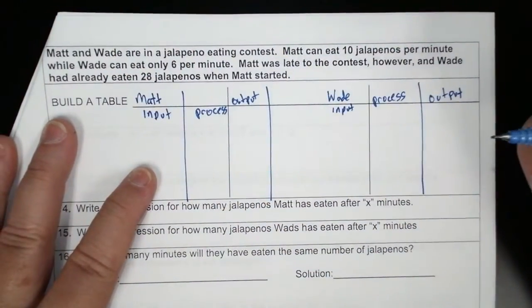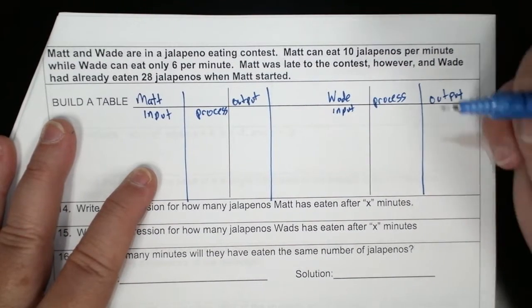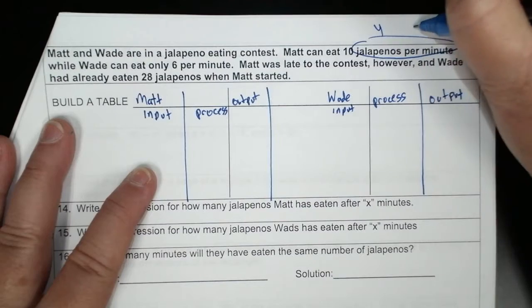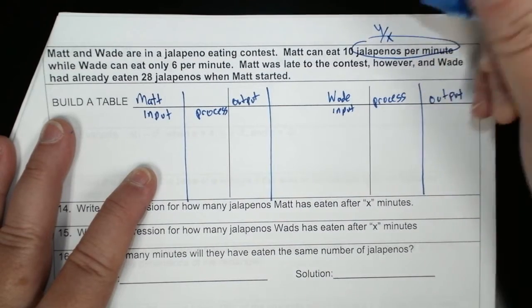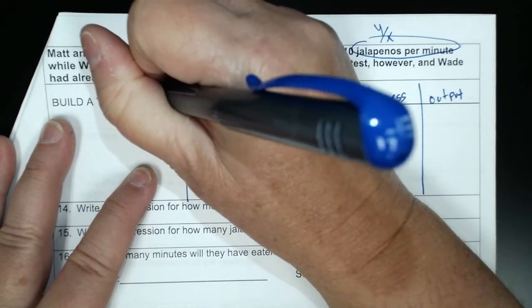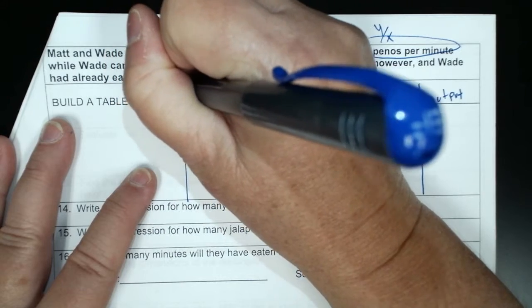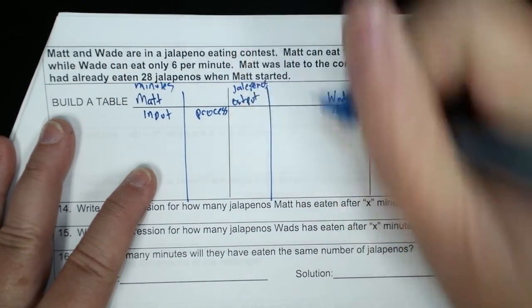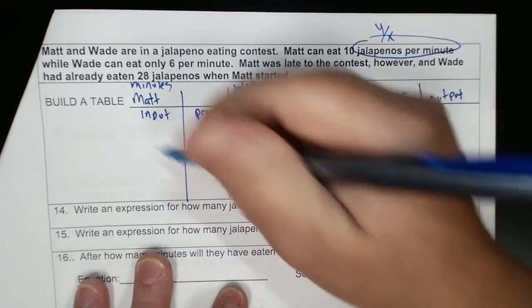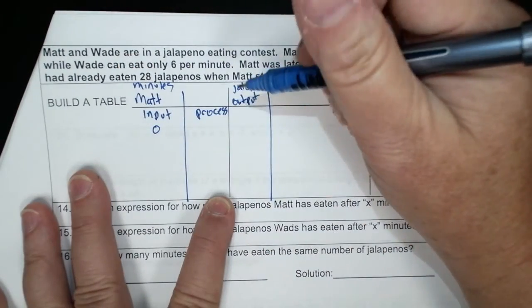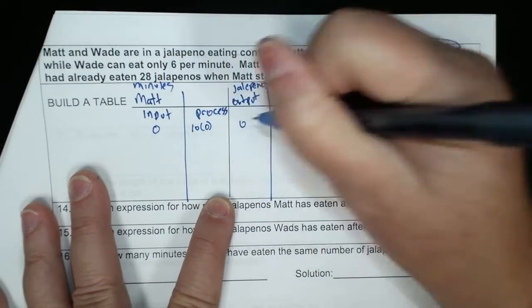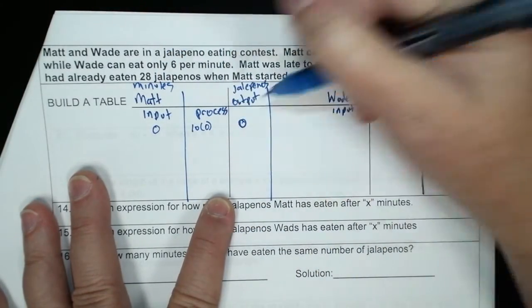Input is the number of minutes we're dealing with. Jalapenos per minute is y over x. So input is minutes, and output is jalapenos. At 0, he did 10 per minute, and when they start it's just 0.